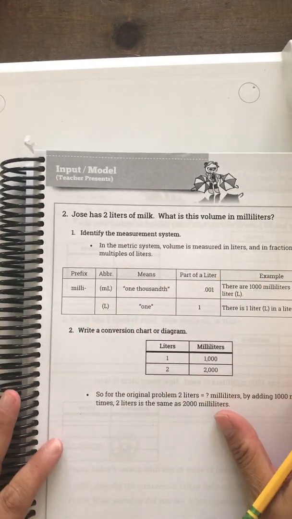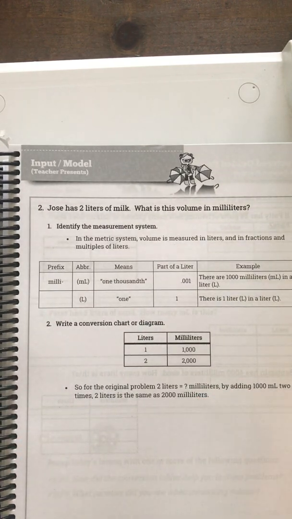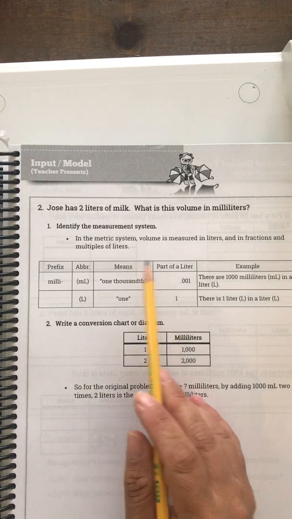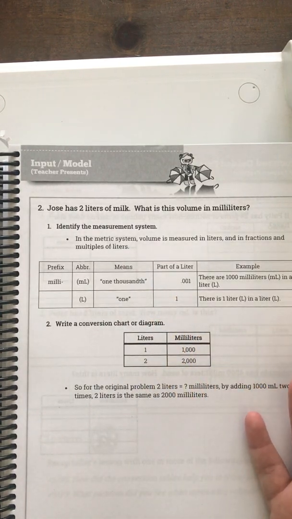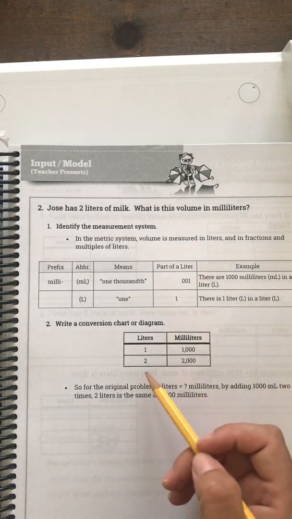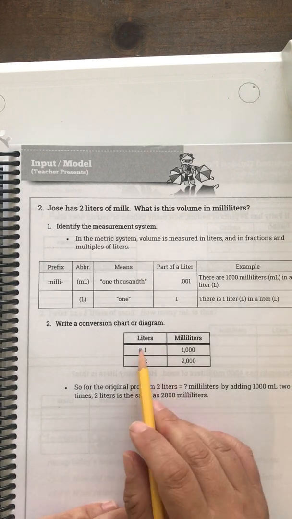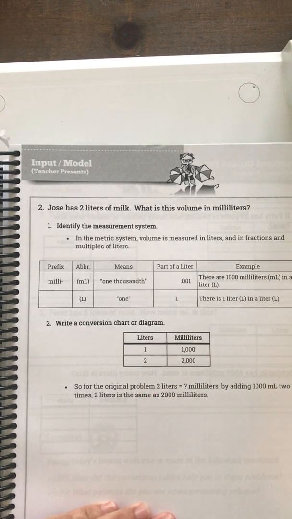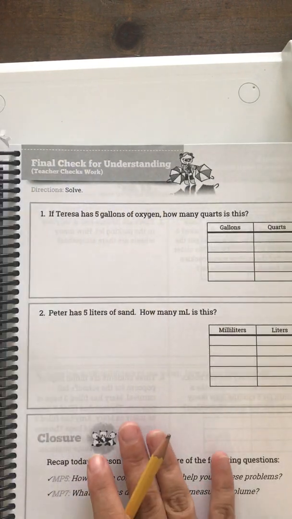Okay, so here's another one. We are going to look at a different unit of measurement. This is liters to milliliters. And I know that for 1 liter, there is 1,000 milliliters, right? This unit of measurement is the metric unit. It's much easier. 2 liters is going to be 2,000. So this is not one that we need to go over a lot because you are just going to multiply by 1,000 each time, or divide by 1,000 if you're going from milliliters to liters.